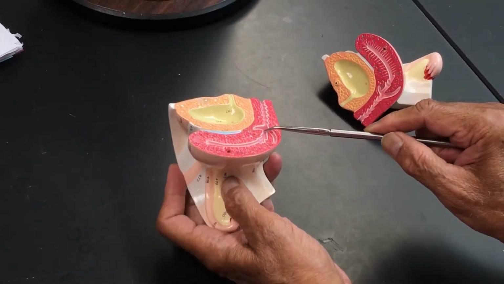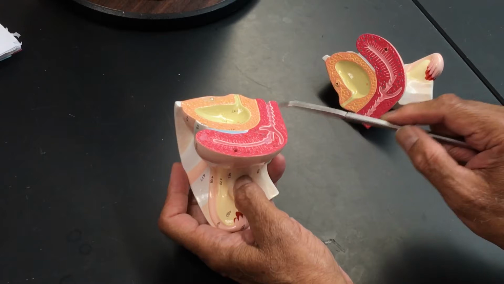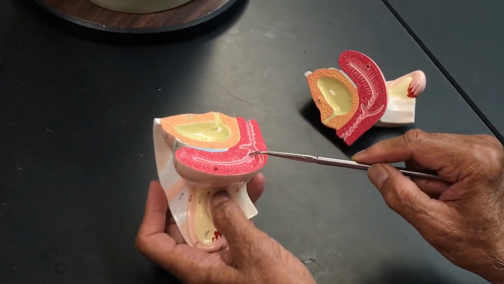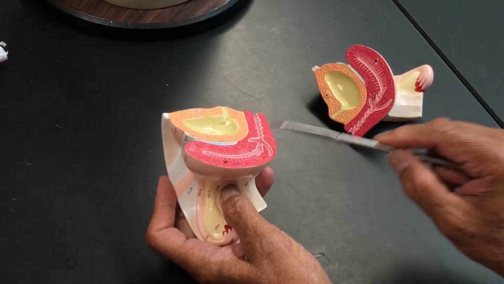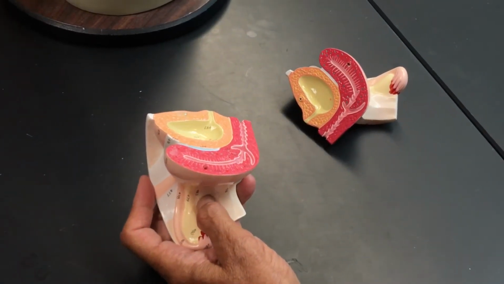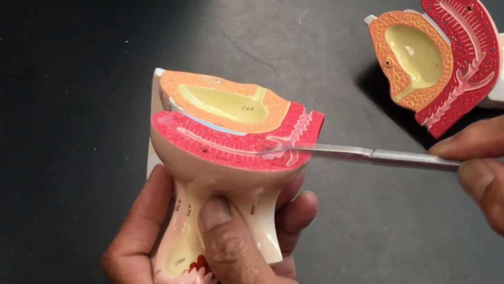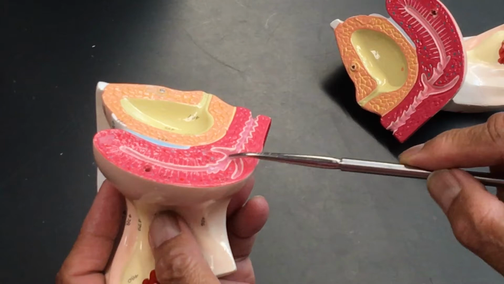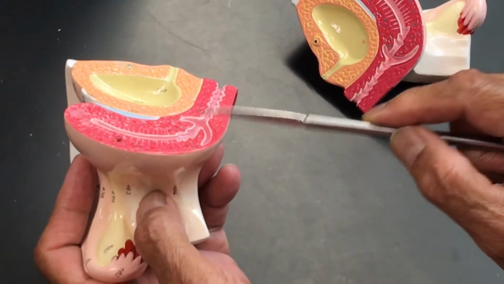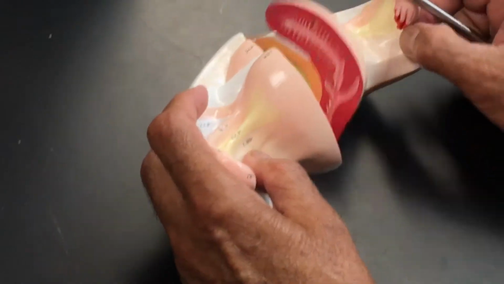So at the end of the cervix is the external os. You can say that external os is the opening of the cervix into the vagina. And internal os is the opening where the uterine cavity opens into the cervical canal. Okay?